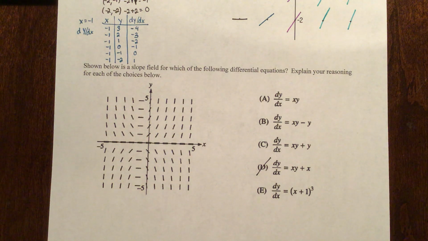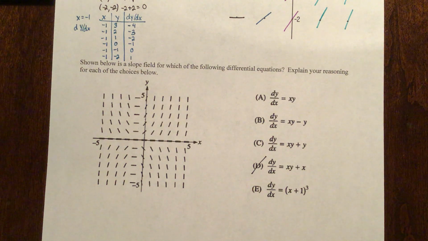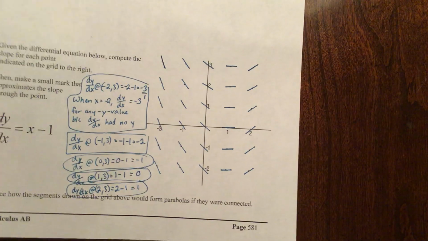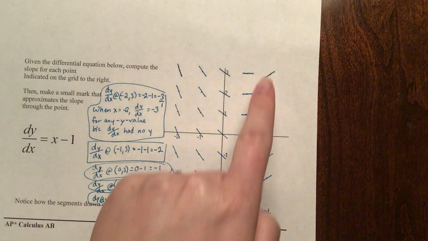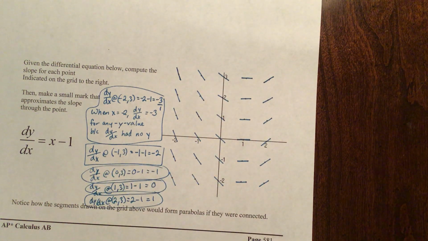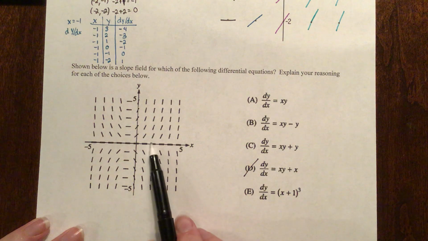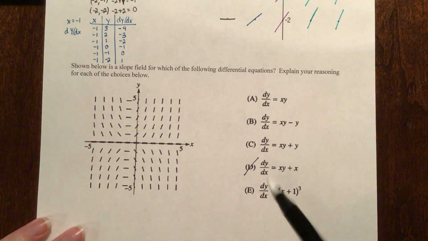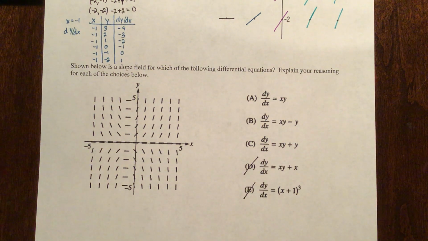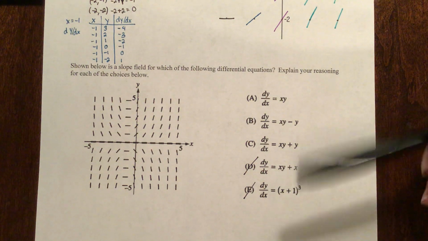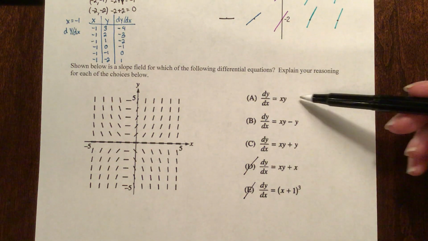If you plugged in 0 for y, nothing would happen because there's no y involved whatsoever. Remember when there was no y involved on that first page, the entire column was identical every single time because the y value did not affect it, but the x did. This guy has no y's. Are all of the columns identical? No, this one has positive slopes and then below it's negative slopes, so it's not E. But plug in 0 for y and see if it equals 0. It still works. Okay, so we've got 3 options.